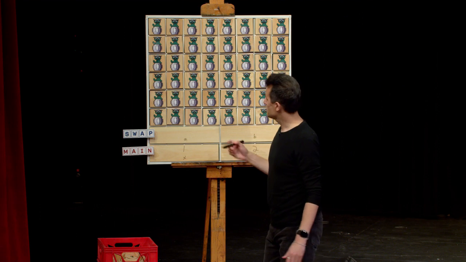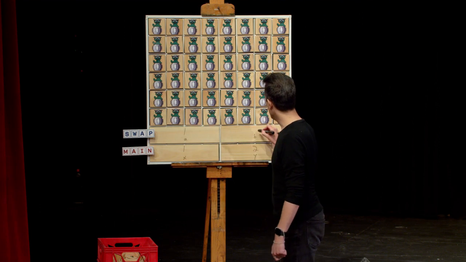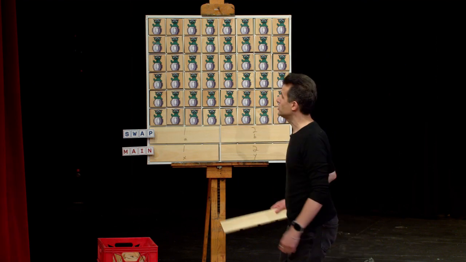And again, because those are just the arguments, x comma y, otherwise now known as a comma b, I copy 1 and 2 into those values. But swap has a third variable. Brian proposed a temporary variable.